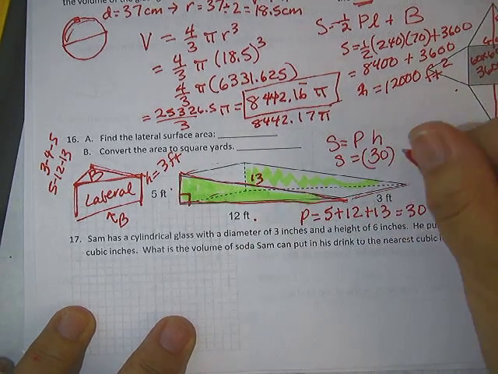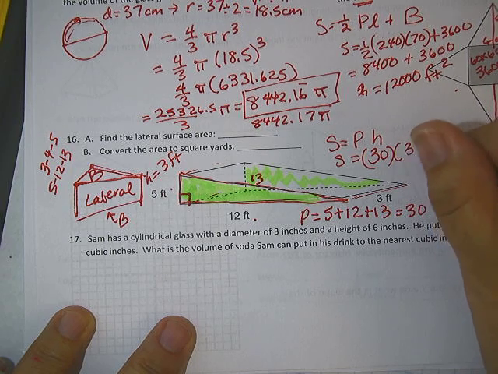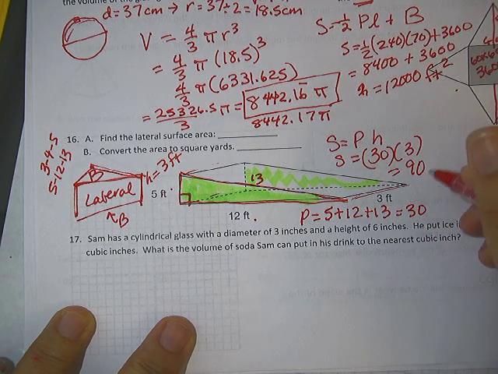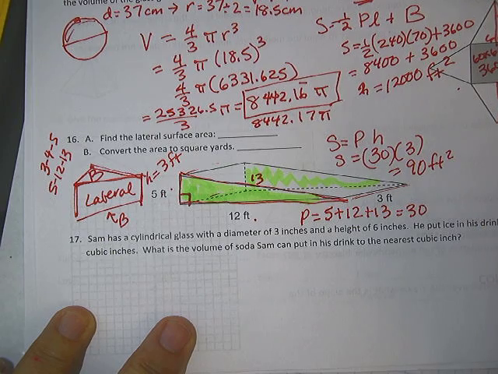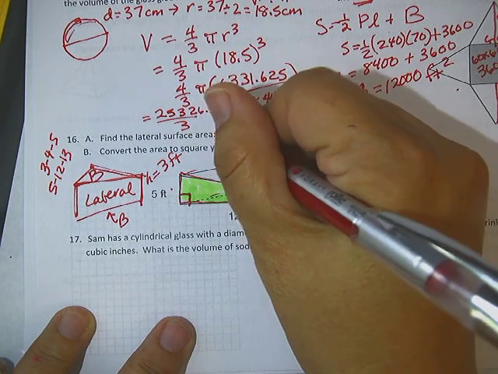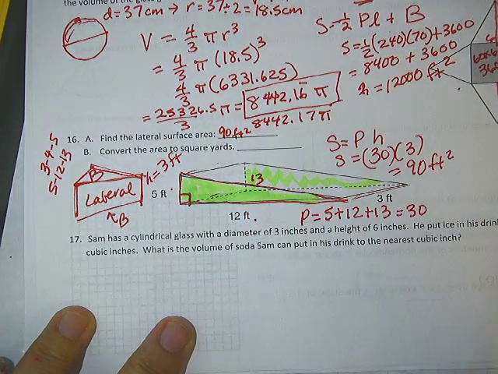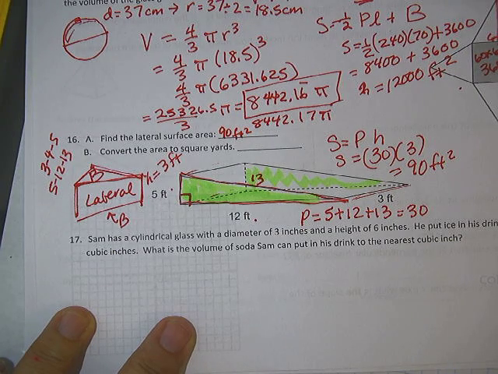So I put in a 3 here, and I get 90. It'll be 90 feet squared. So I put 90 feet squared under here. You can barely see it. There you go.